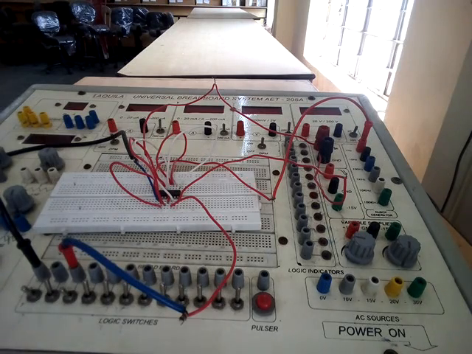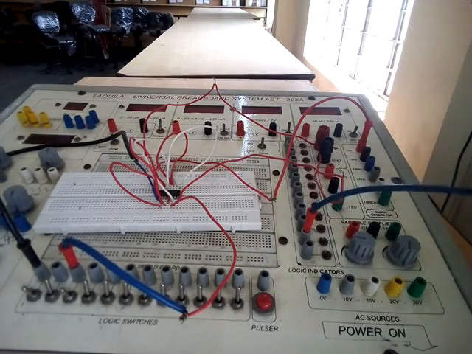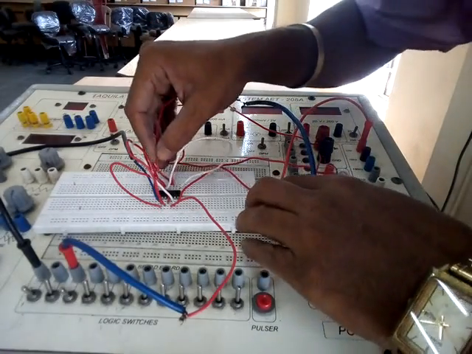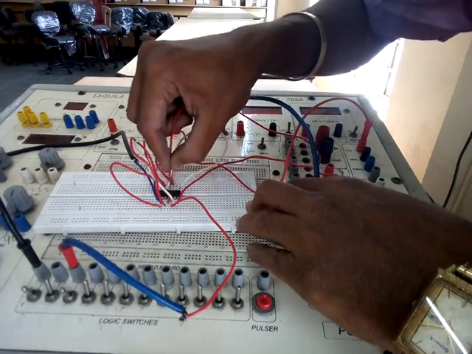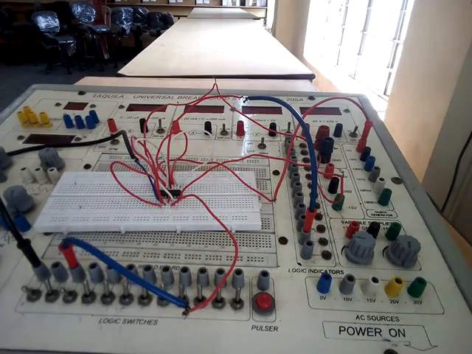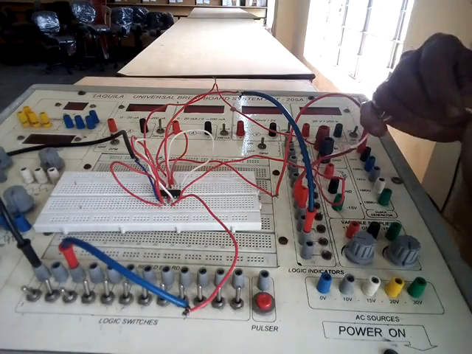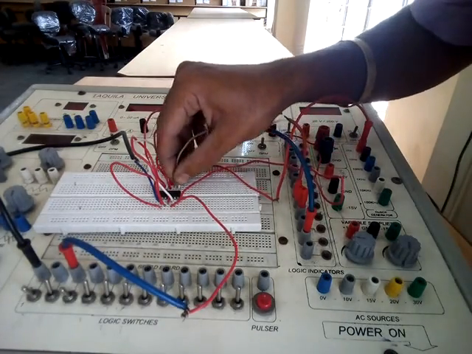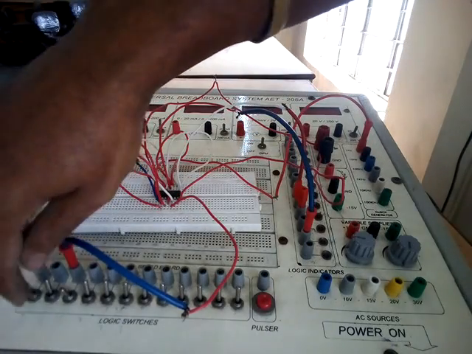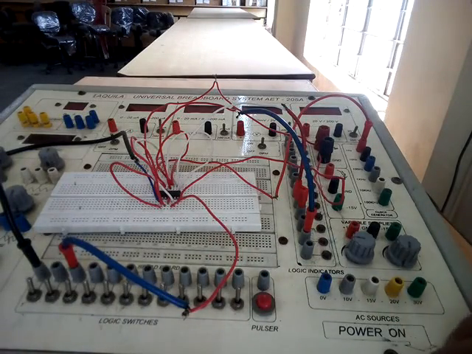We get the output from pin number 11 and 8. It is Q from pin number 11 and it is Q bar from pin number 8. Now we switch on the kit. How do we check the flip-flop circuit?